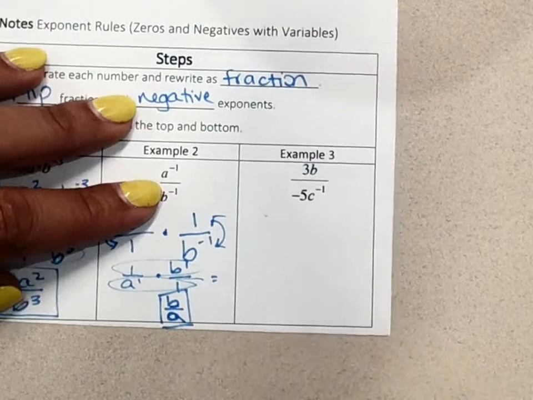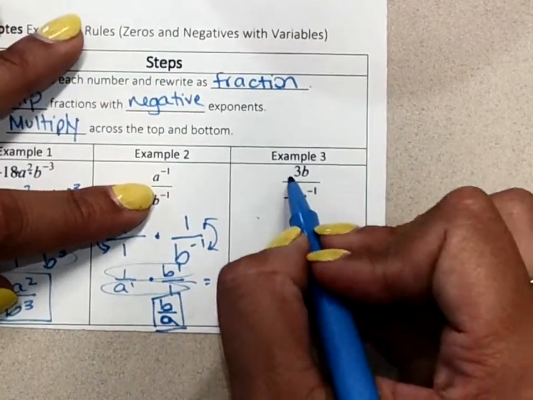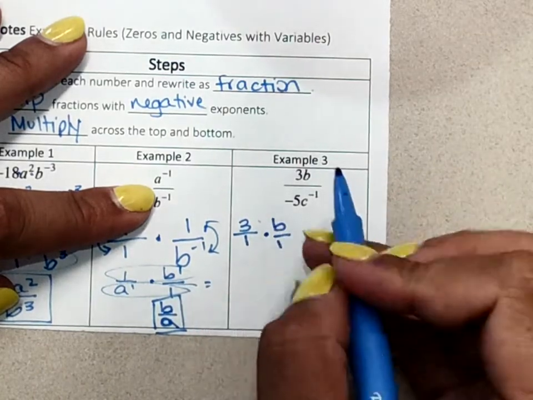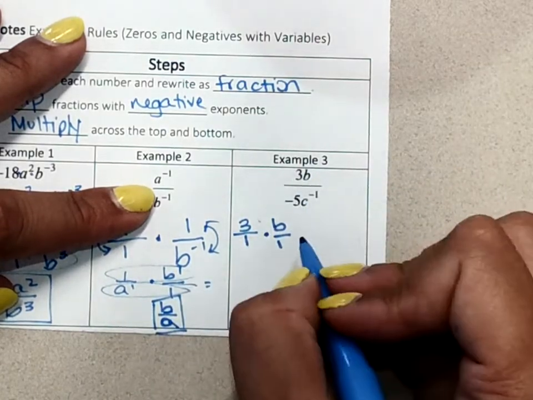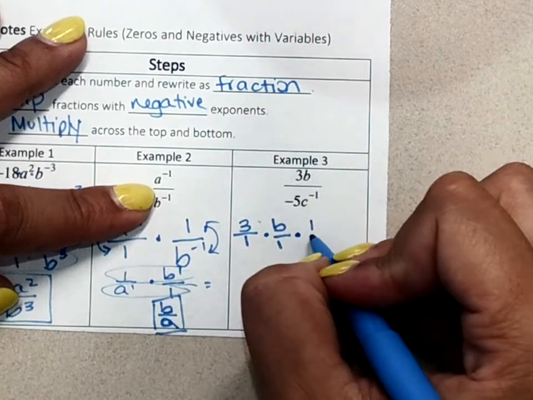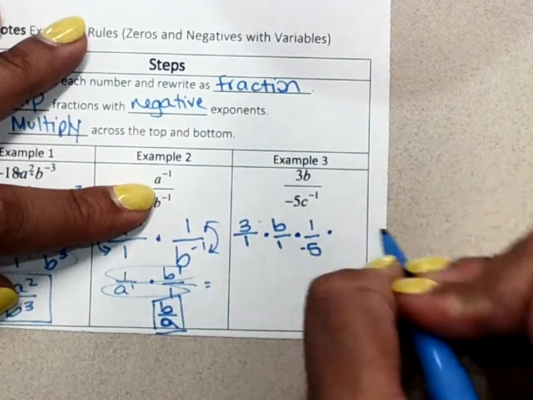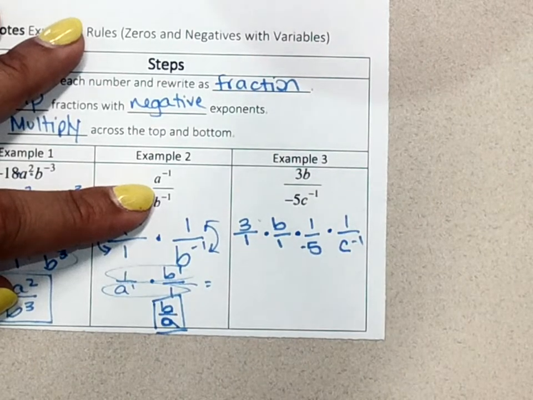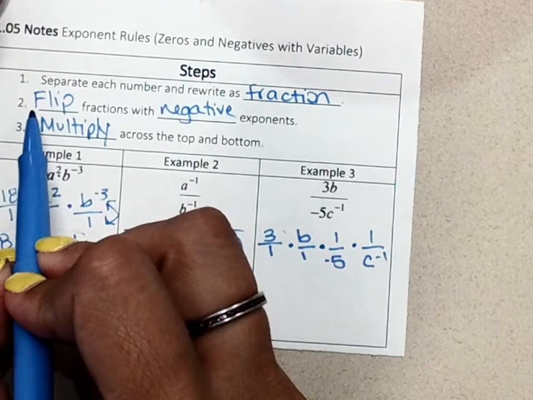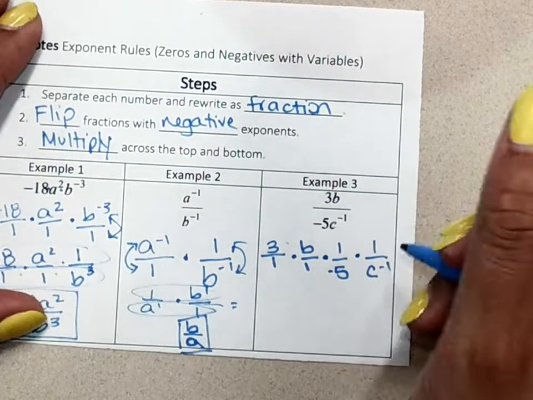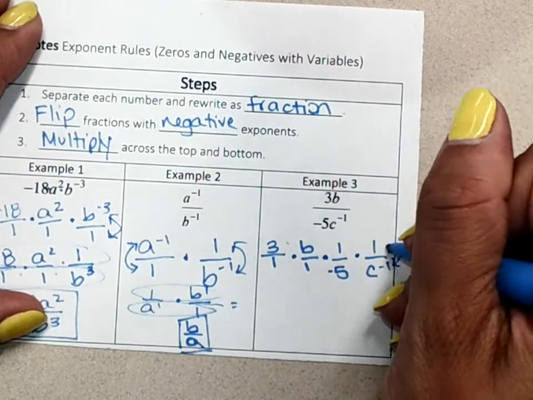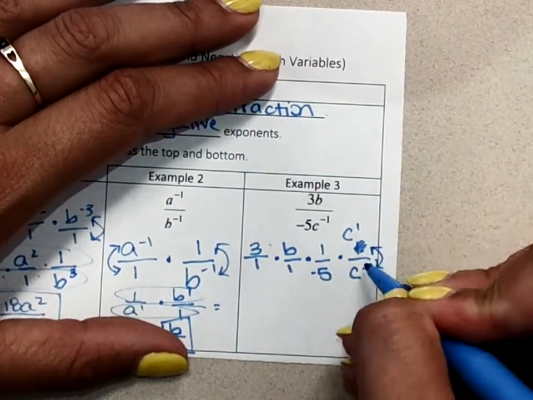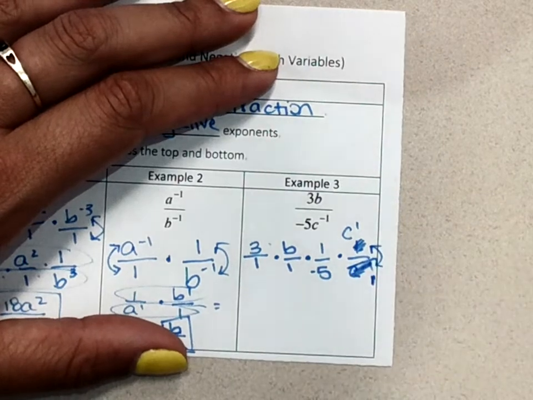In our last example, we are going to do the same. So we separate 3, we separate b, and because they're in the top, their 1s are on the bottom. We separate negative 5, and we separate c to the negative first power. We only have one fraction that we need to flip, and that's going to be c. So I'm just going to rewrite that here. This will become c to the first, and this will become 1.